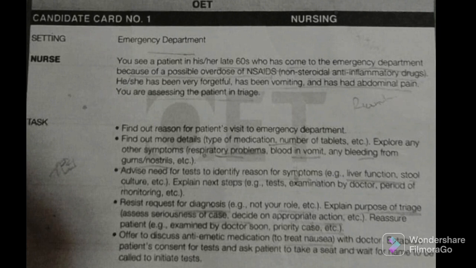Then for the next task, you can underline resist request for diagnosis. You can tell that you are not in the role of explanation. Then the next one, you can underline purpose of the triage. That's enough. The last one is reassurance. Then in the last task, you can underline offer to discuss antiemetic medication, then patient's consent for the test. That's enough. Now you will have some underlining, so it will be much easier for you for the free conversation. Then now I will explain how it will go.